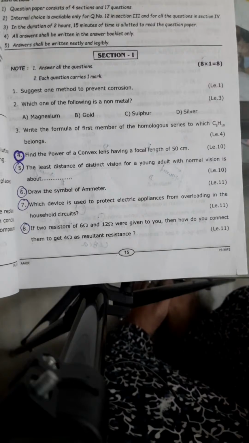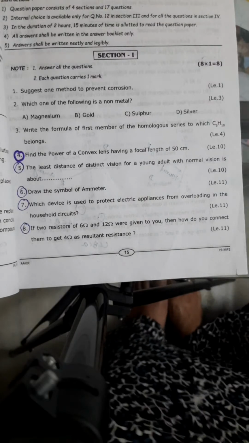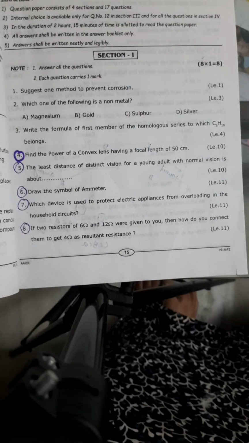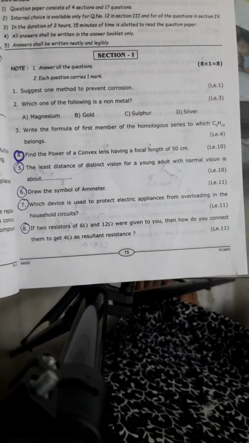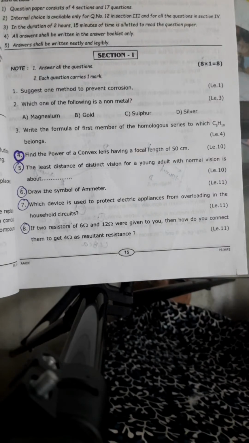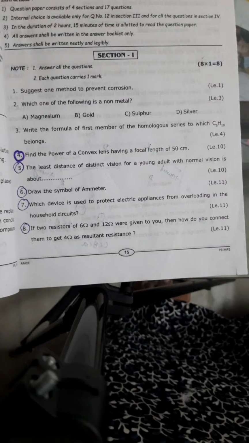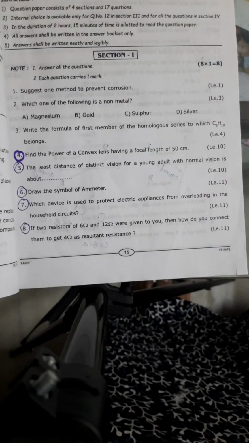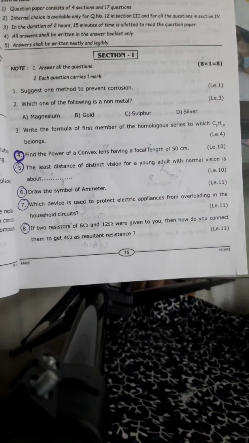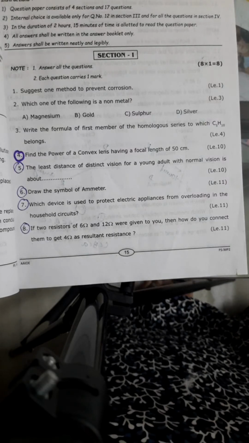They can ask for 1 mark: what is anodizing? When aluminium reacts with oxygen, it forms a thin layer of aluminium oxide, which prevents the further oxidation of the metal. Thus the metal can be protected. That process is called anodizing. Galvanization is also a correct answer. Chrome plating. So all these are correct answers.